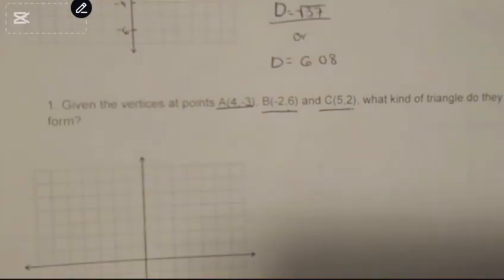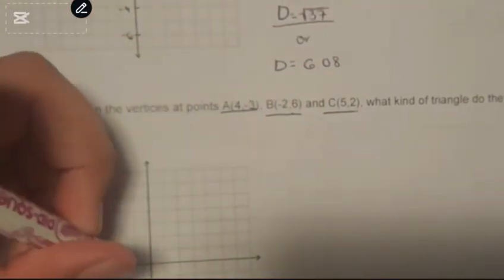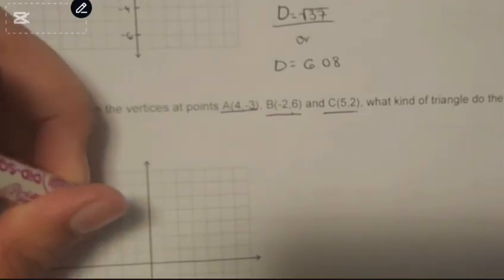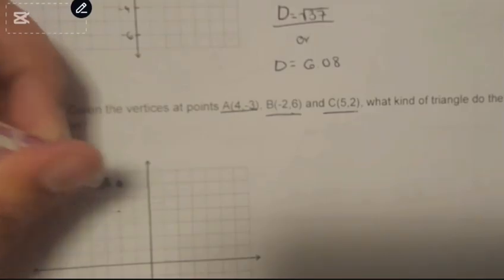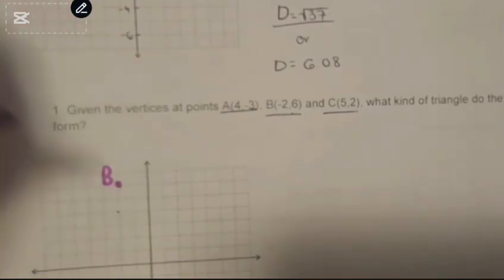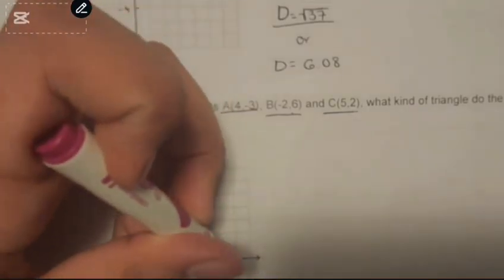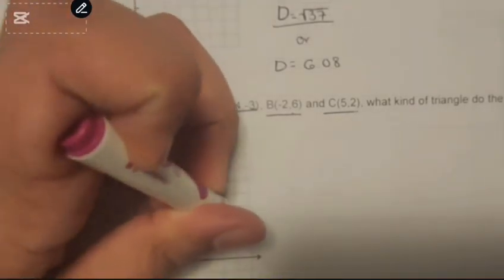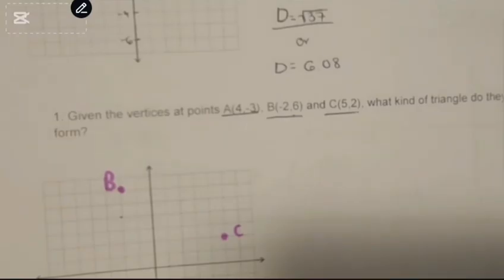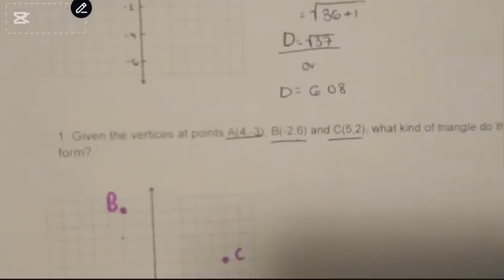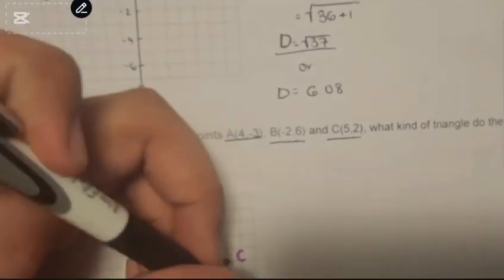B is (-2, 6): minus 1, minus 2, then 1 2 3 4 5 6. This would be our B. And C is (5, 2): 1 2 3 4 5, and 1, 2. This is our C.